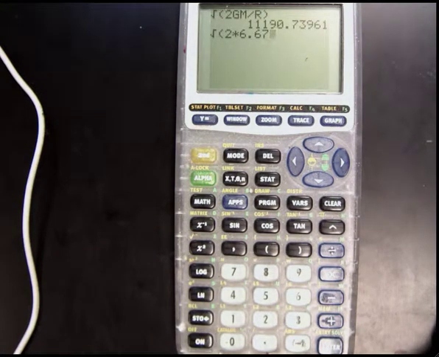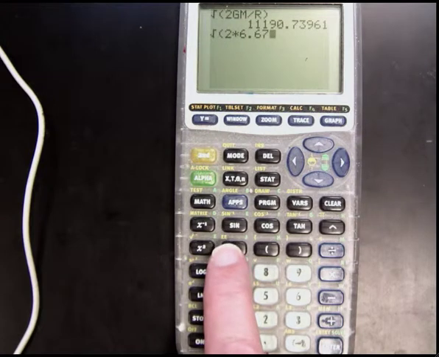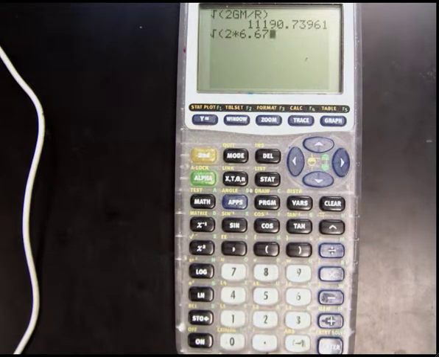But this is a scientific calculator, and we want to use all its capabilities and minimize errors. I notice here's a button that says EE. On some scientific calculators, it's EXP. There are other things that might show up, but a scientific calculator is going to have this capability.